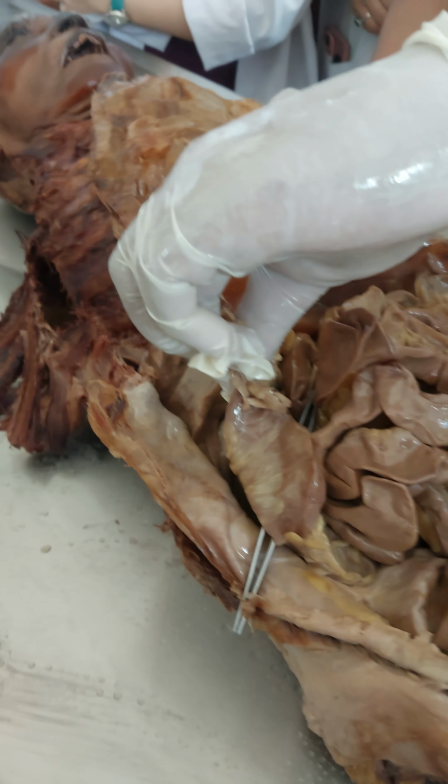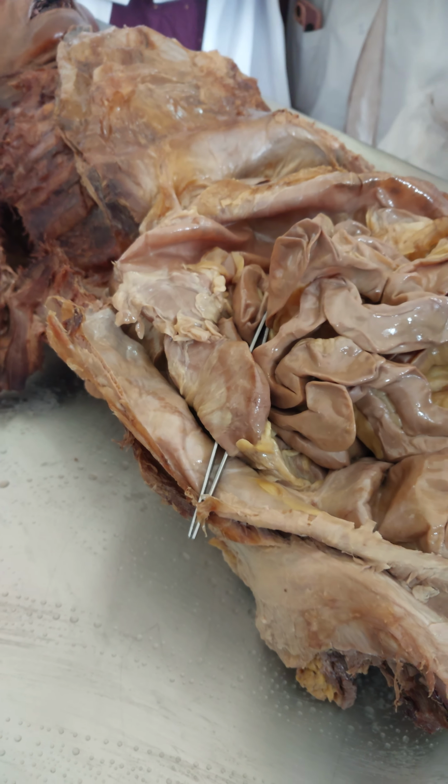But this junction between the ascending colon and transverse colon that I am holding is called the right colic flexure, and see why it is also called the hepatic flexure: because nearby there is the liver.